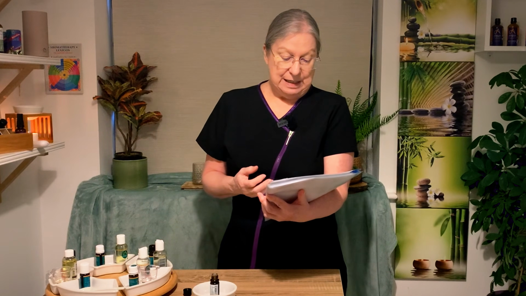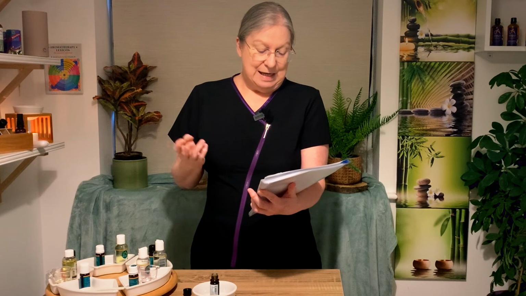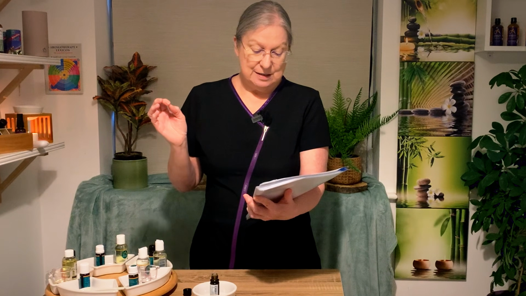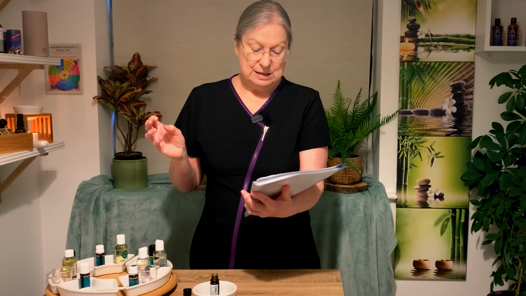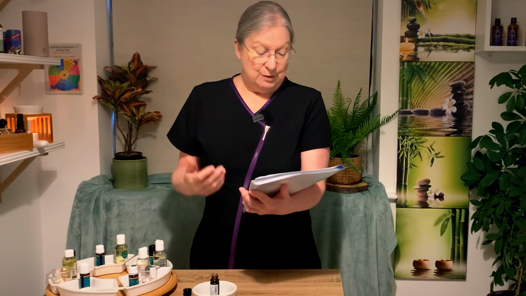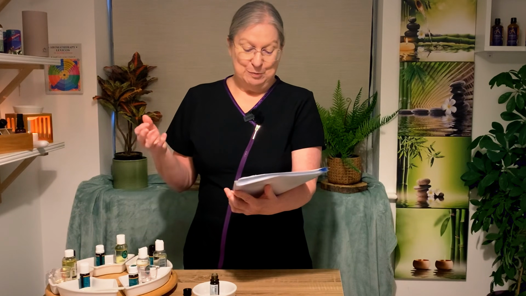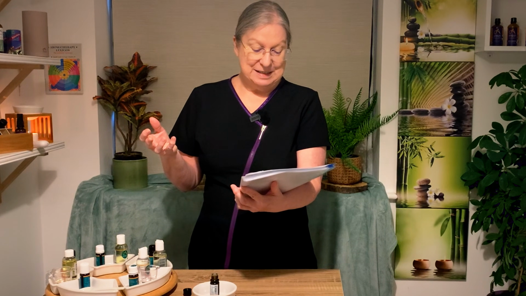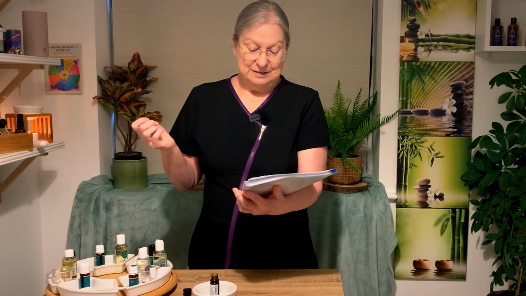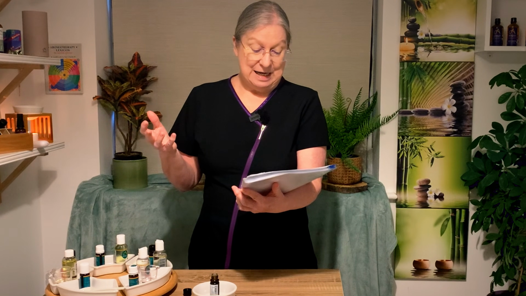It has properties which are antidepressant, so it's uplifting, antiseptic, aphrodisiac, circulatory stimulant, euphoric. It's a nerve sedative and a tonic. So its uses and benefits include things like, there's a huge list here, acne, anxiety, dandruff, high blood pressure, hormonal balancer, insomnia, panic attacks.